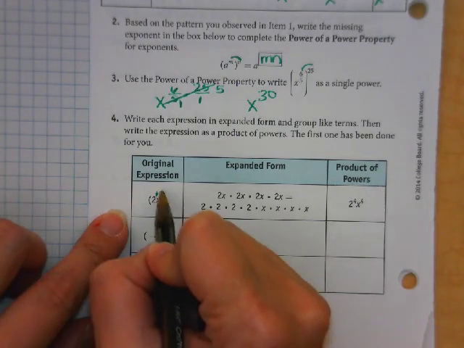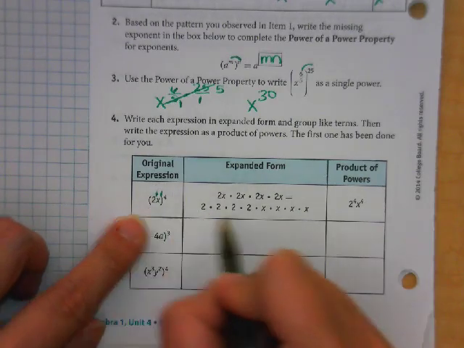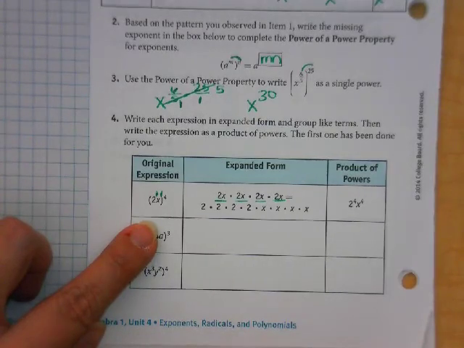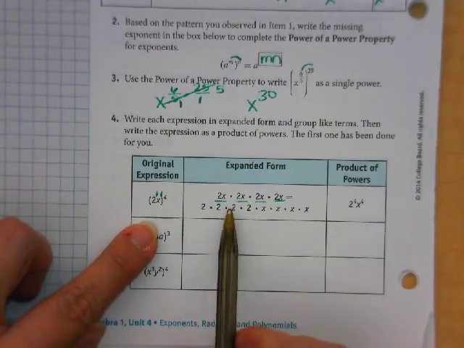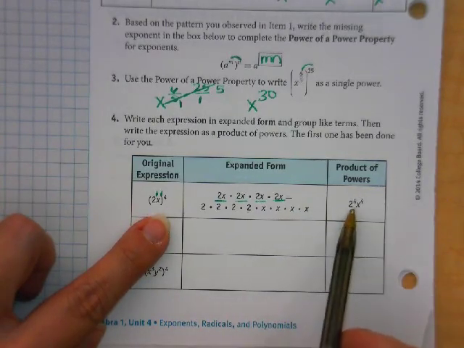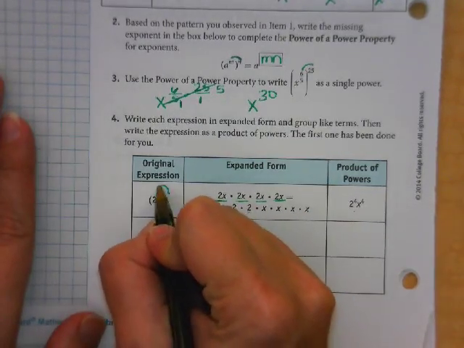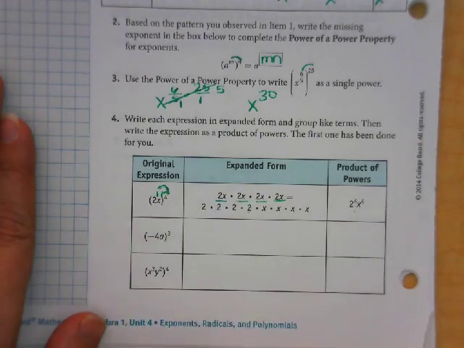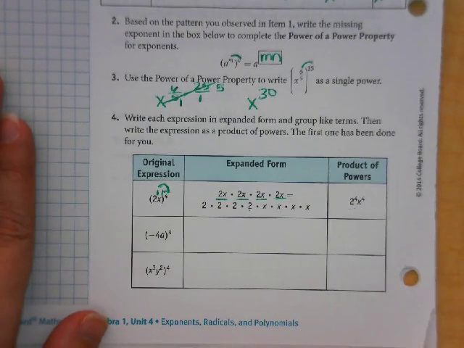So this whole thing is in the parentheses, so this whole thing gets written 4 times. So then you have 2 to the 4th and x to the 4th, because you're taking 1 times 4 on the 2 to the 1st power and 1 times 4 on the x to the 1st power.